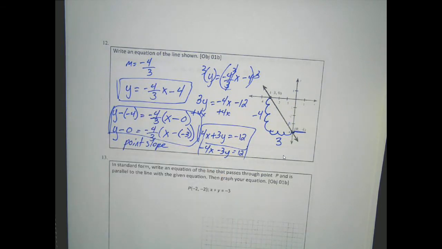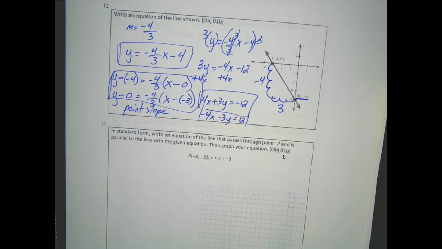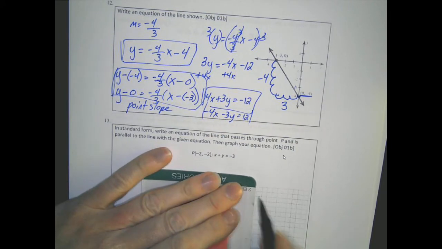Next one. In standard form, write the equation of the line that passes through point P and is parallel to the line with the given equation, then graph your equation. When I ask you to graph your equation, and you have this empty coordinate plane, and there was one like this on your quiz, I would suggest you make your own coordinate plane.